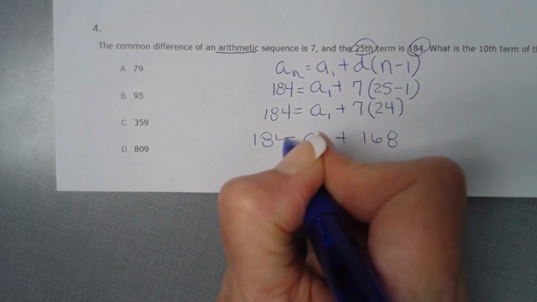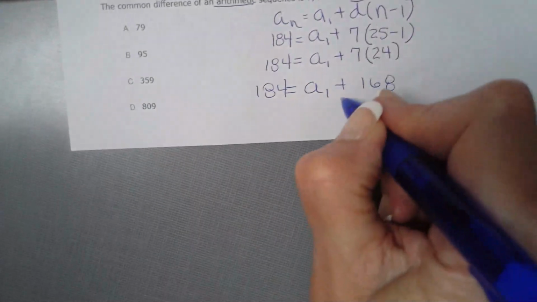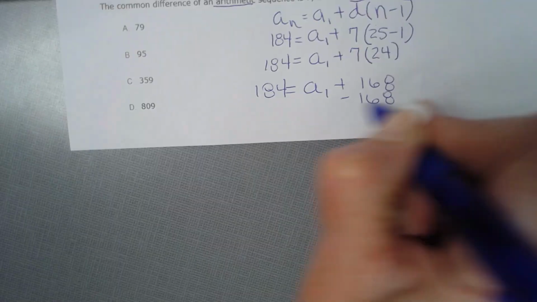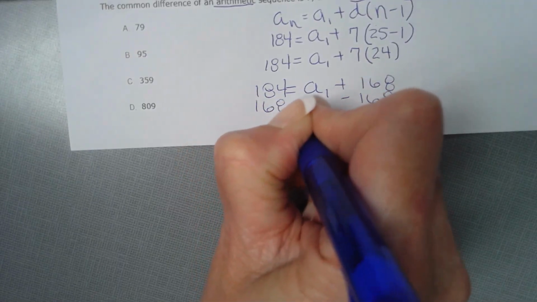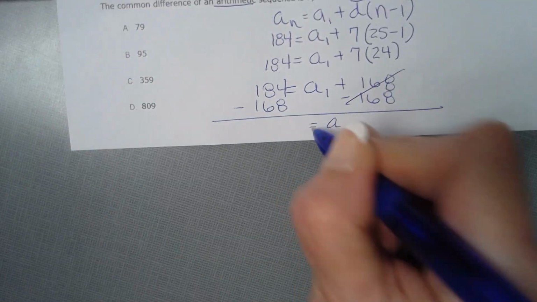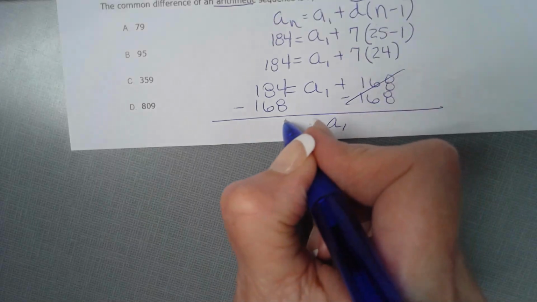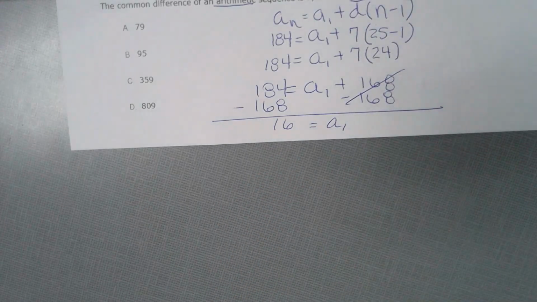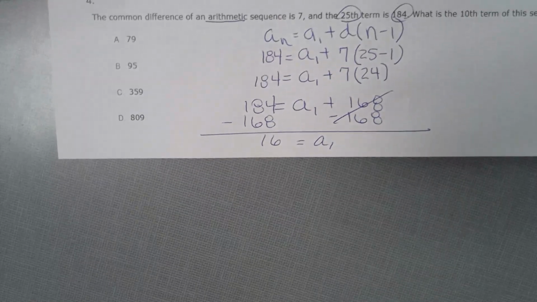Yeah, 168, yeah. Yep, and now I'm going to subtract 168 on both sides. And I find out the value of the first term is 16. Now that's not the question though.